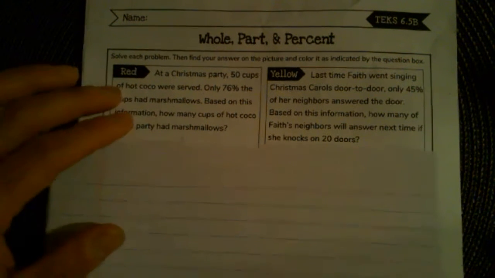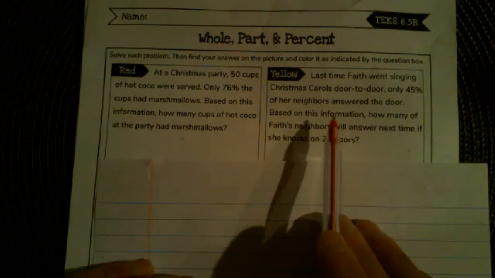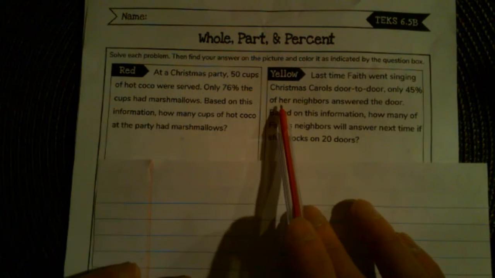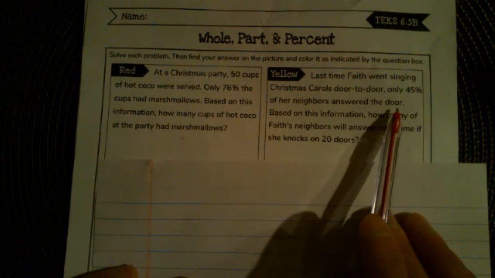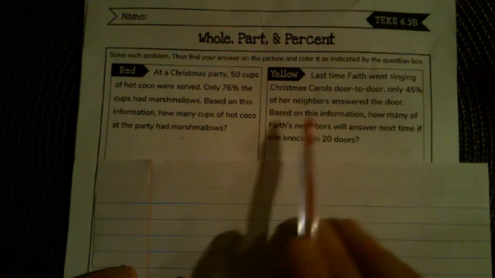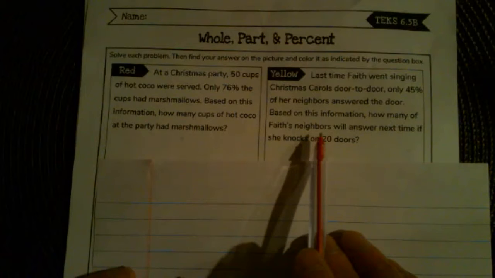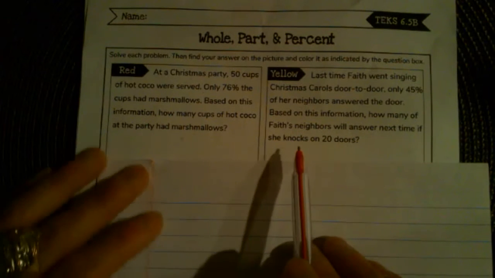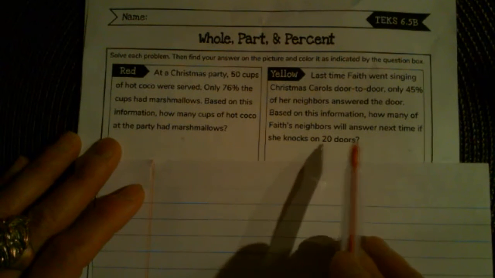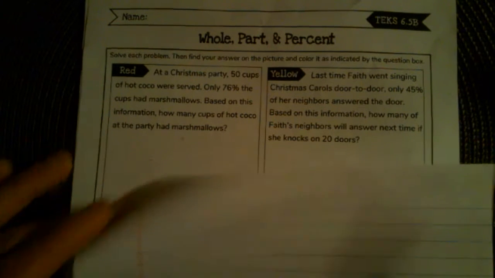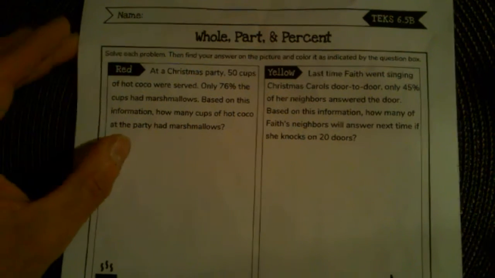The second problem. Last time Faith went singing Christmas carols door to door, only 45% of her neighbors answered the door. Trying to rhyme there. Based on this information, how many of Faith's neighbors will answer next time if she knocks on 20 doors? Again, same thing, percentages, proportions, we annotate, we solve it exactly the same way.